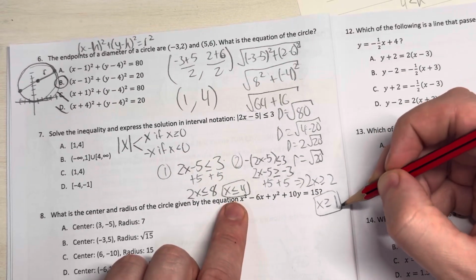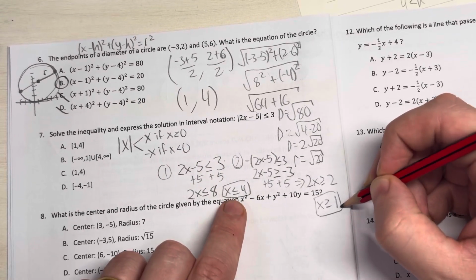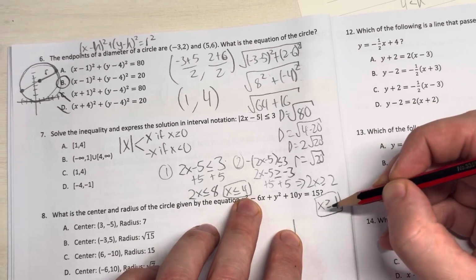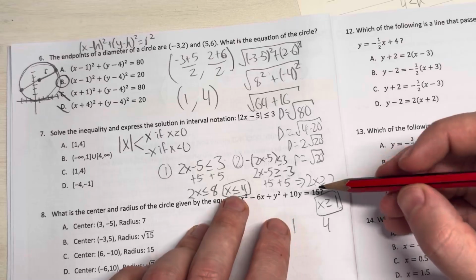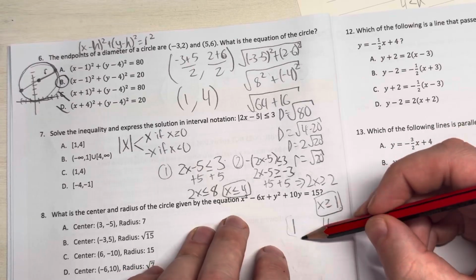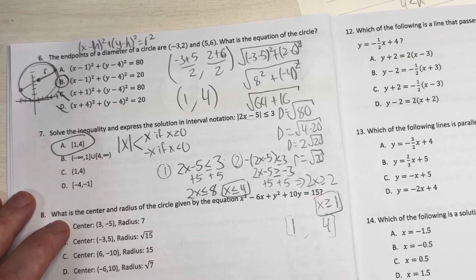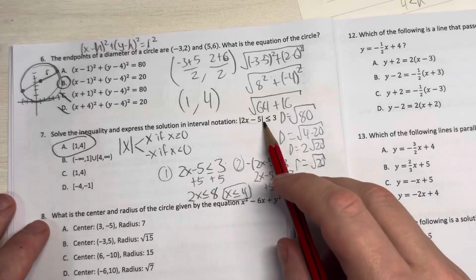So less than or equal to 4 and greater than or equal to 1 is between 1 and 4. If we want to put this together, we put the small number, big number. And you're bigger than that, less than that, so it worked perfectly as a nice interval. And you can equal it because it's less than or equal to.